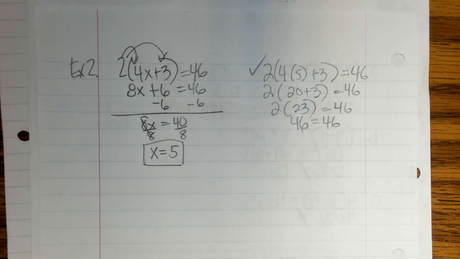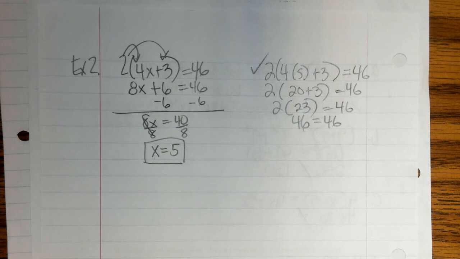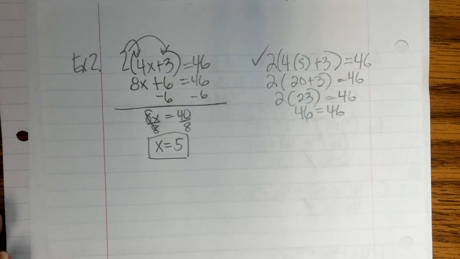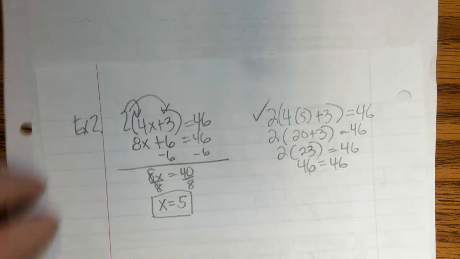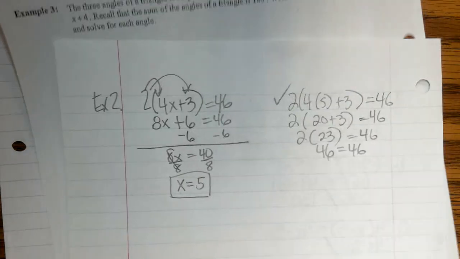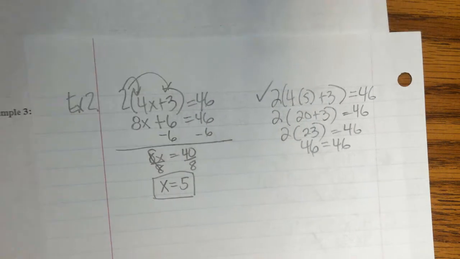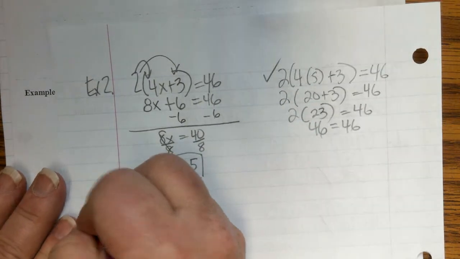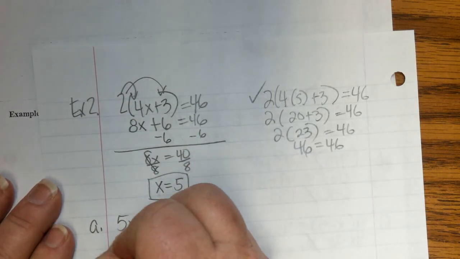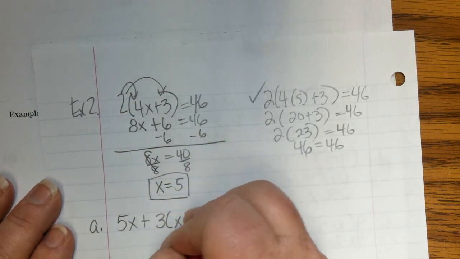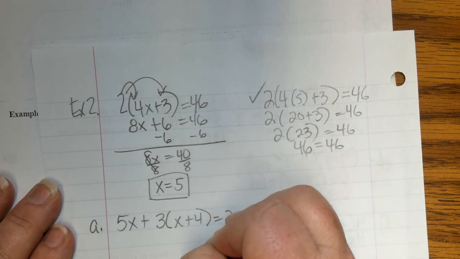How quickly you get lost. Okay, let's try some more. A, 5x plus 3 times x plus 4 is equal to 28.